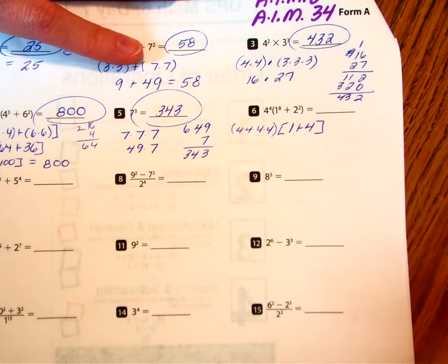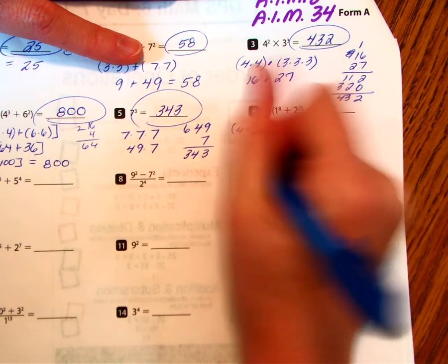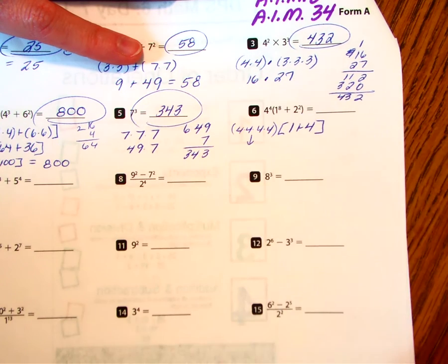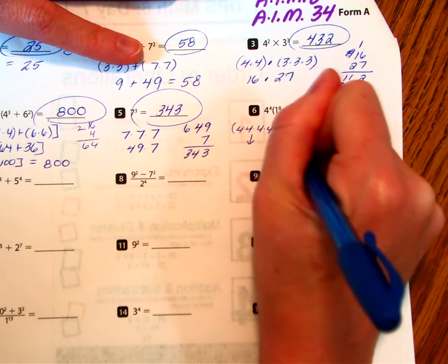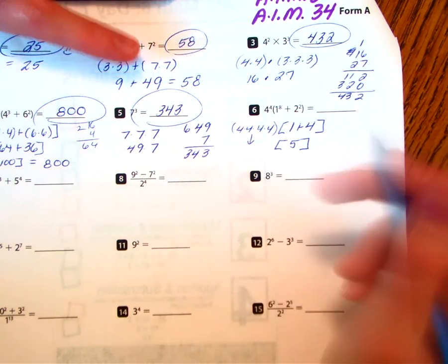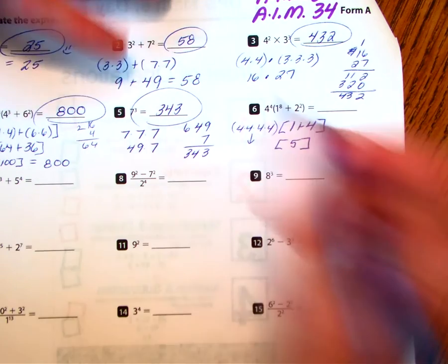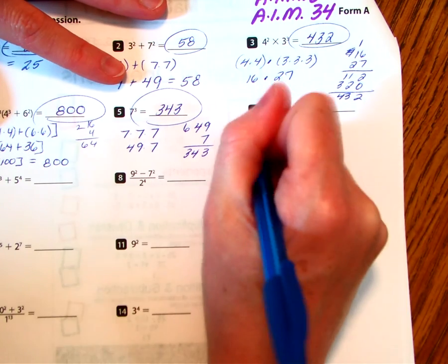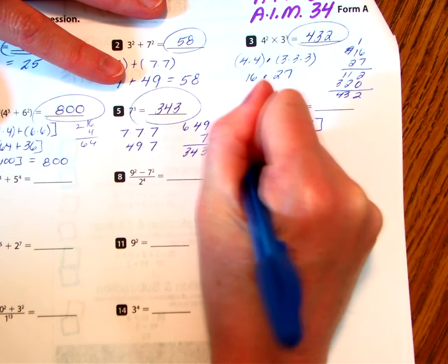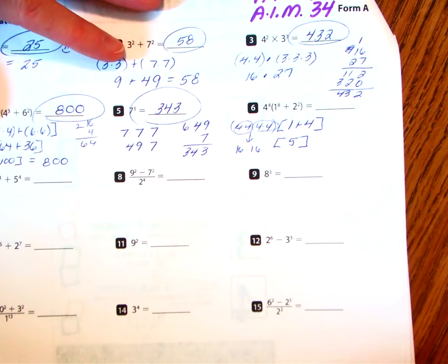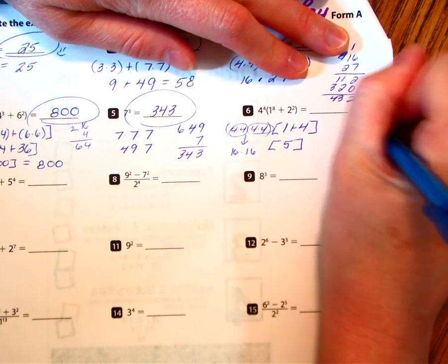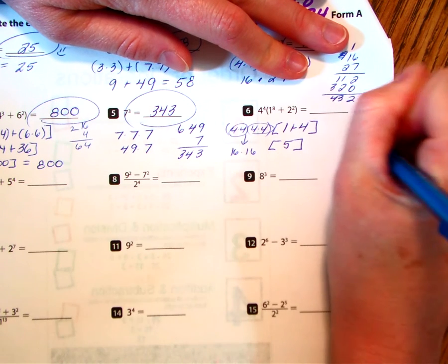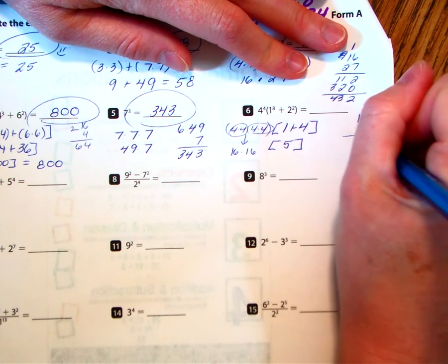So I'm not going to get too fancy here because this one's not as hard. I can handle this. This is just 5. 1 plus 4 is 5. It's the other part that's more challenging. So I'm looking at really 16 times 16 here. I'm trying to make this a little bit easier for myself. 16 times 16. 6 times 6 is 36.